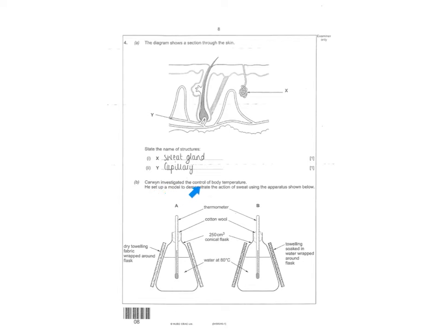Carbon investigated the control of body temperature. He set up a model to demonstrate the action of sweat using the apparatus shown below. At the start of the investigation, Carbon added 200 centimetres cubed of water at 80 degrees to each flask. He then recorded the temperature of the water in both flasks at 2-minute intervals for 10 minutes, and it's shown below.